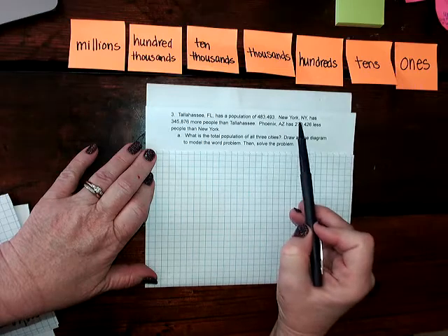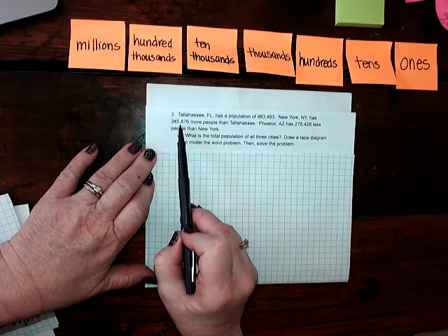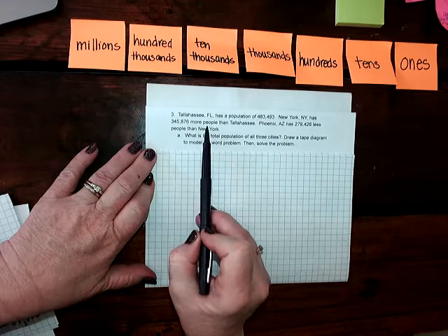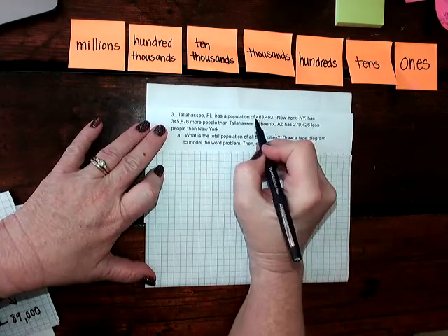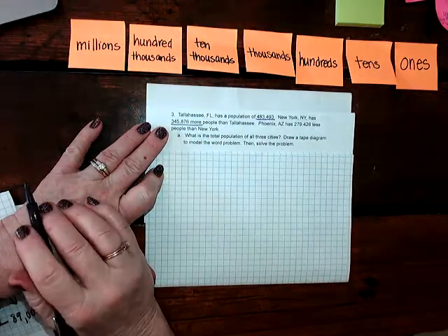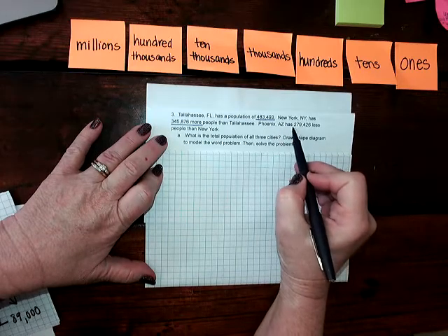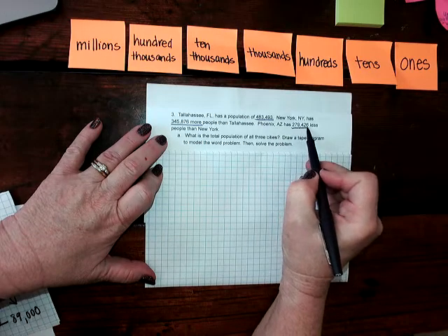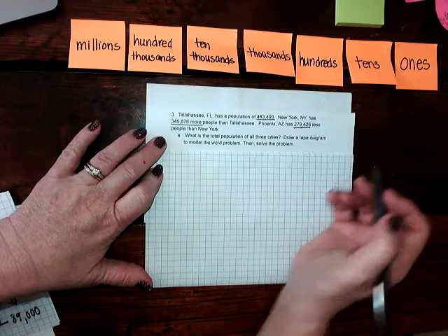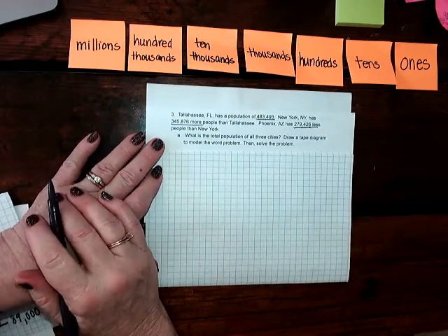483,493. New York has 345,876 more people. So I know that Tallahassee has this population and New York has this many more in its population. Then Phoenix, Arizona has 279,426 less than New York, and they want us to draw a tape diagram.